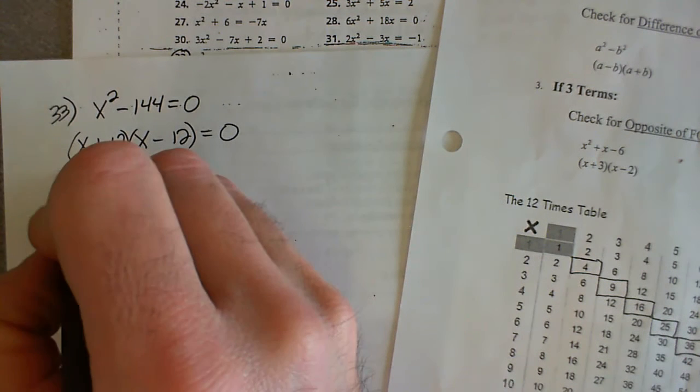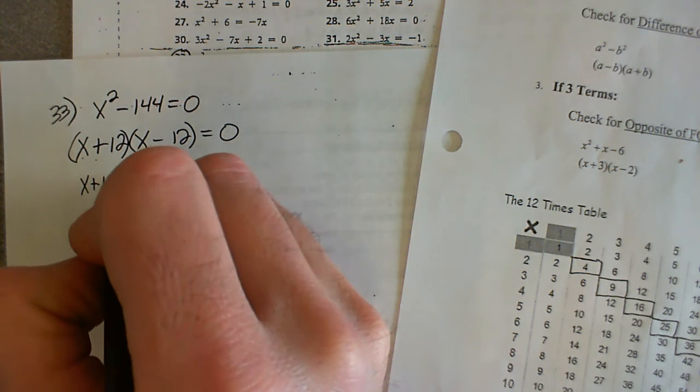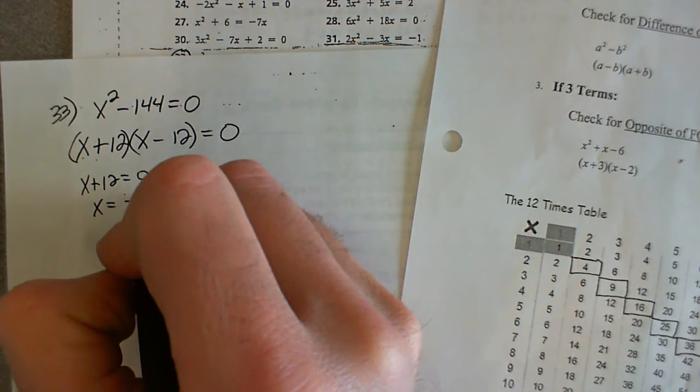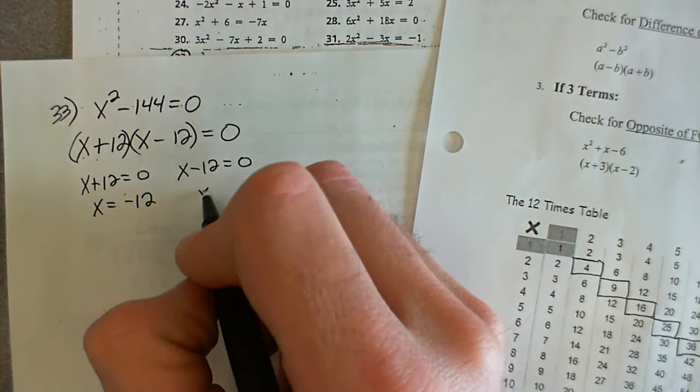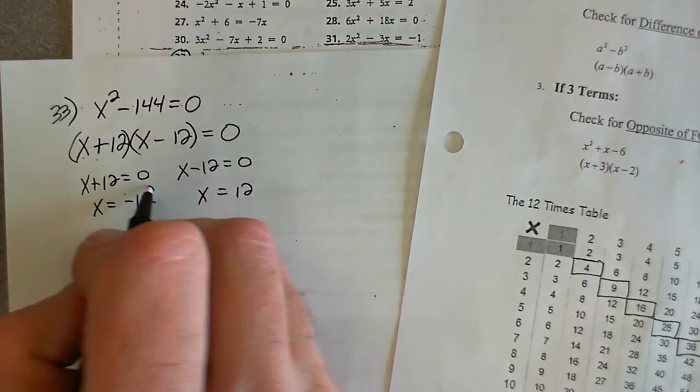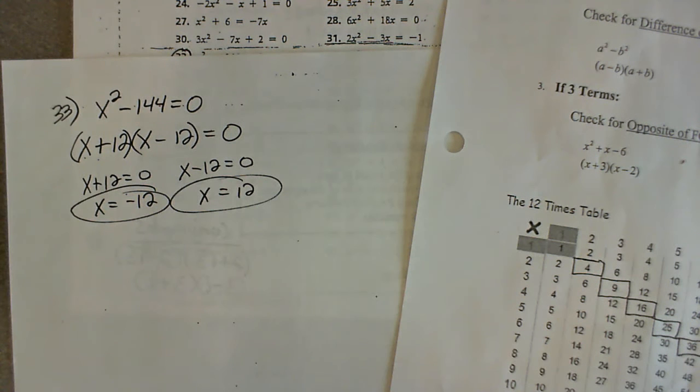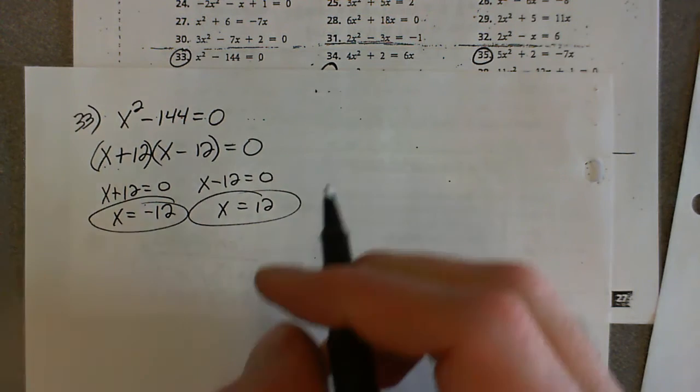So then here, x plus 12 equals 0, so x equals negative 12. And on this factor, x minus 12 equals 0, so x equals positive 12. So there are your 2 solutions. So that was 33. Okay, now let's move over to 35.